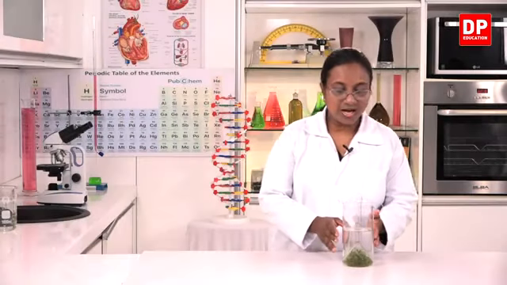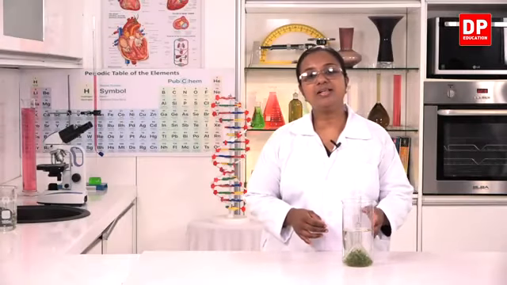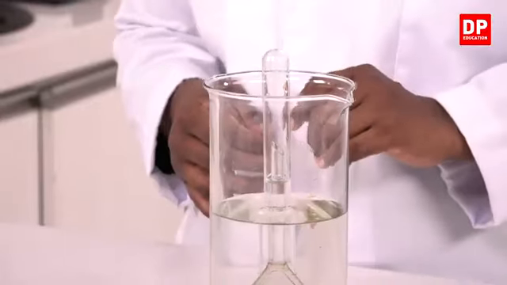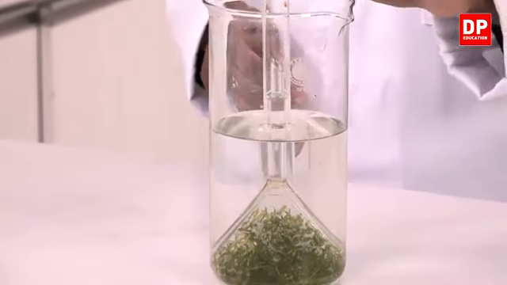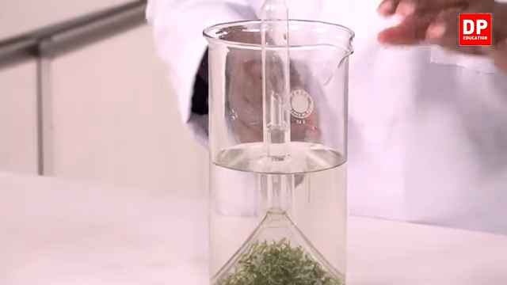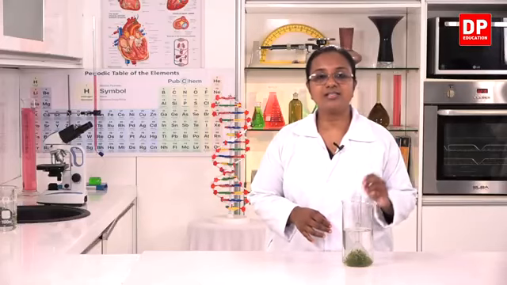Okay, students. Now I left this setup in the sunlight for few more hours. You can see the water level has decreased further and the oxygen gas is collected inside the test tube. So the next step, we will confirm that the gas evolved is oxygen. We have to test it with a burning splint.